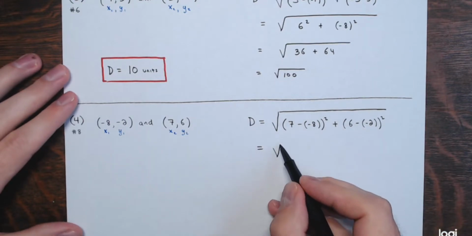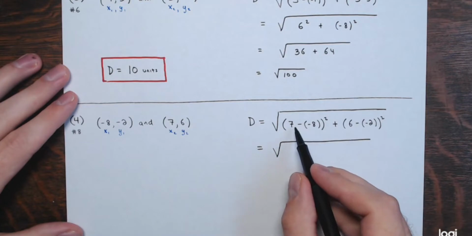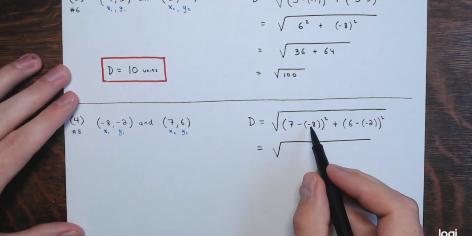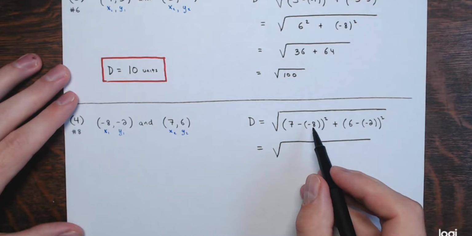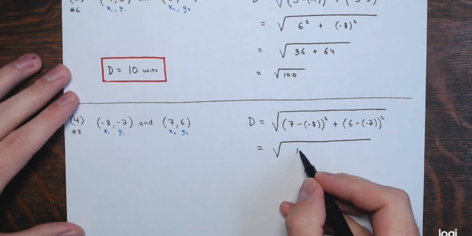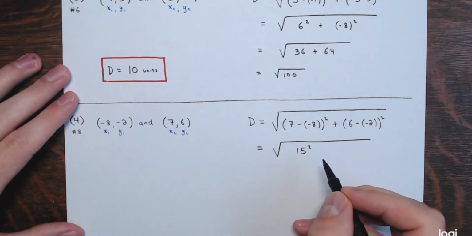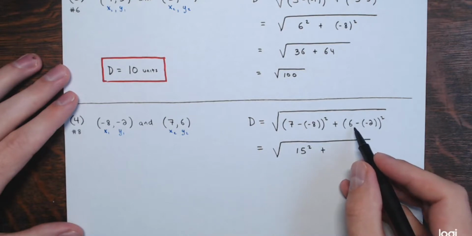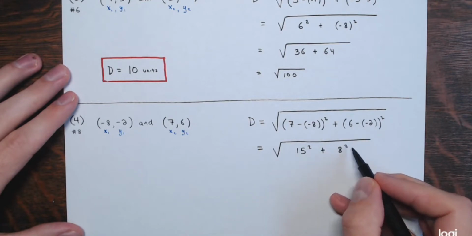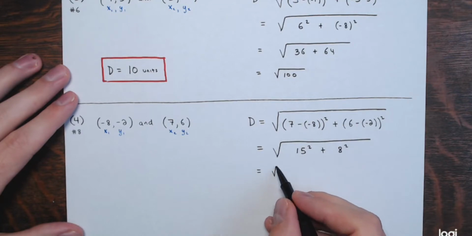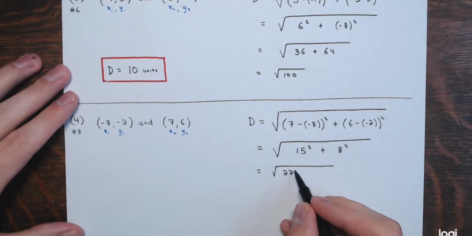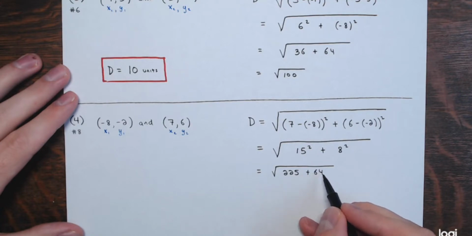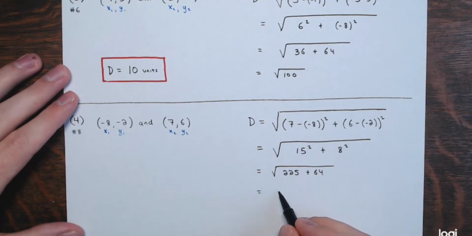Alright, so this is the square root of 7 minus -8, which is 15, right? So 7 plus 8. So that's 15 squared. Plus, and then 6 minus -2 is 8. Right? 8 squared. That's the square root of 225 plus 64, which we've seen again already. That's the square root of 289, which is 17.